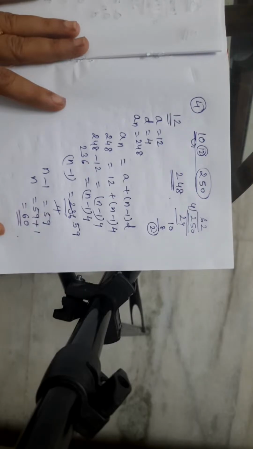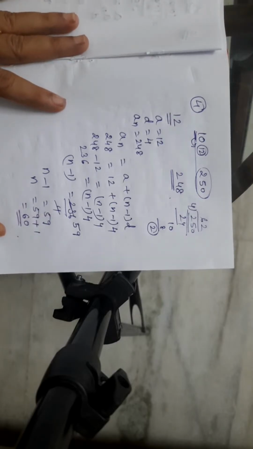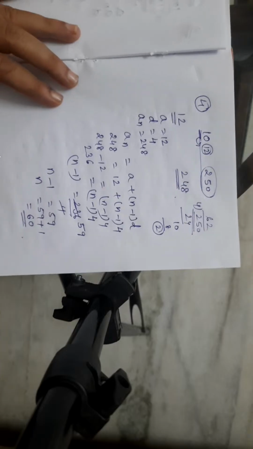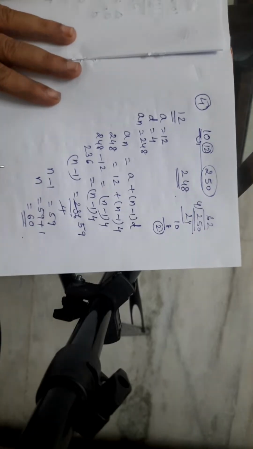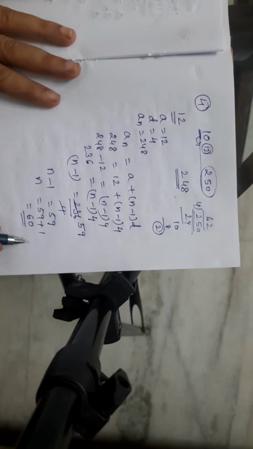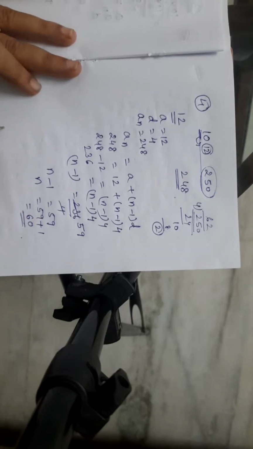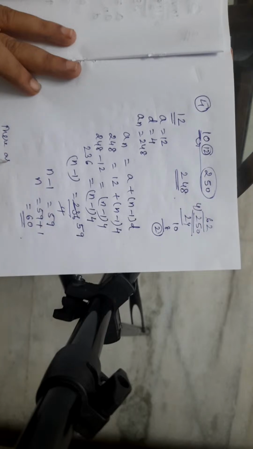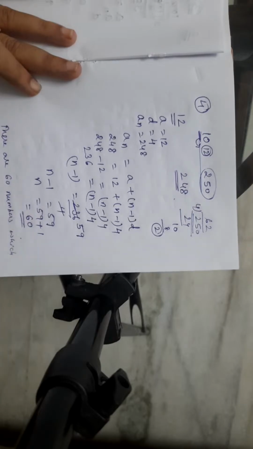After getting the value of n, recall the question: how many numbers are there between 10 and 250 which can be divided by 4. So the final statement will be: there are 60 numbers between 10 and 250 which can be divided by 4. So the final answer, there are 60 numbers which can be divided.